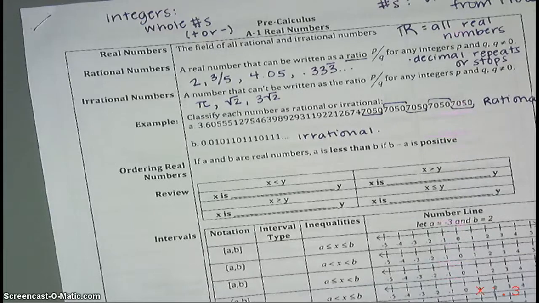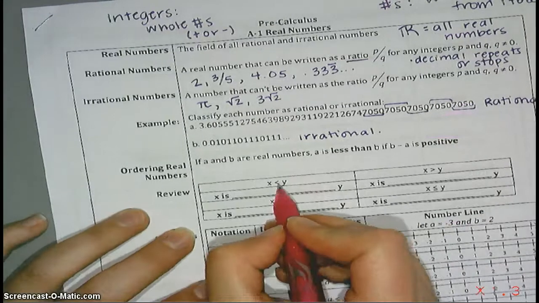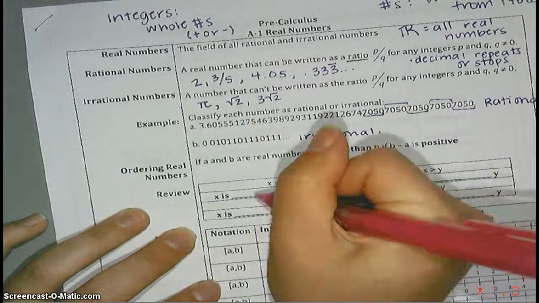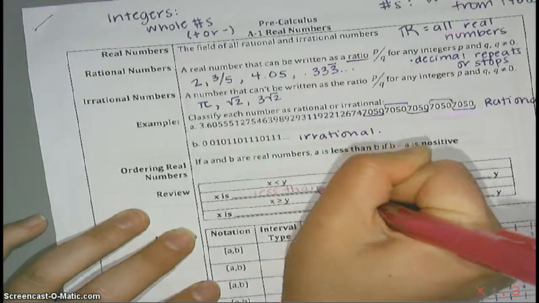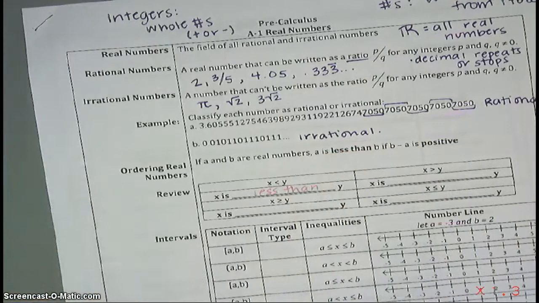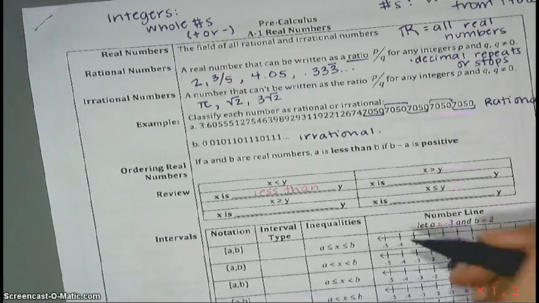The next part gets into inequalities, and we're going to talk a lot about putting that into notation, and that's going to help us a lot when we do domain. So just to kind of go over your regular inequalities, this symbol right here would be x is less than y. Oh, you can't see that, can you? This next one, x is going to be greater than.